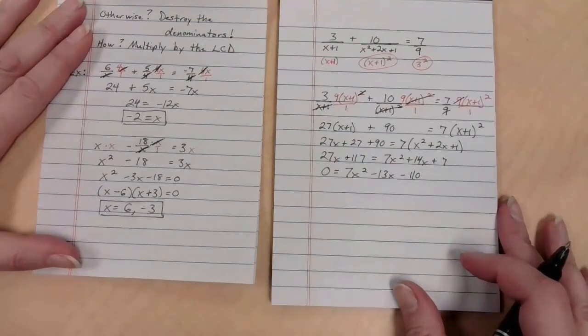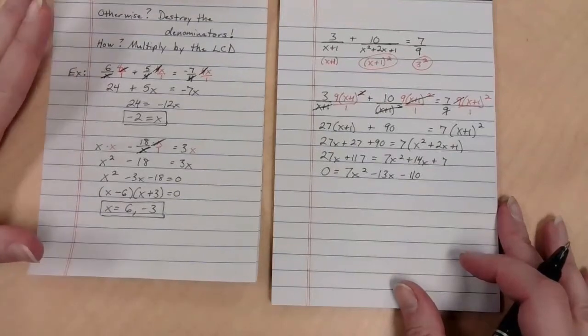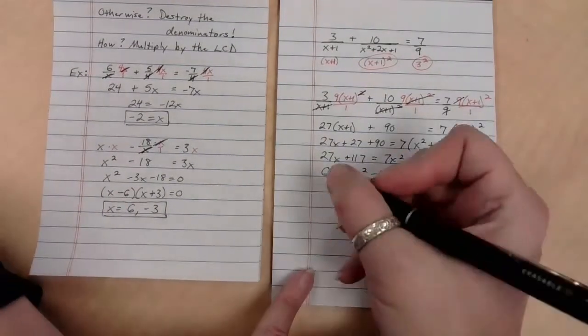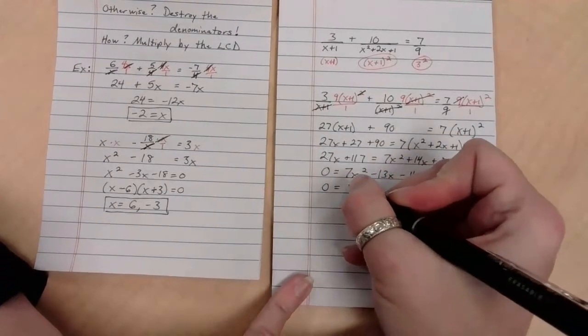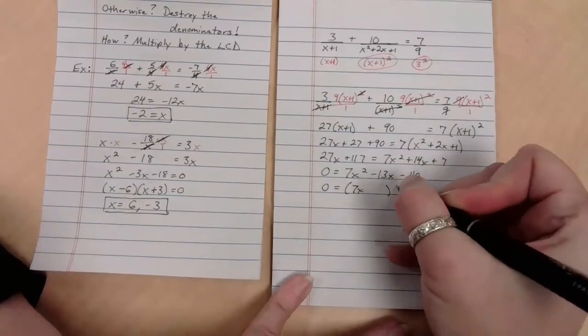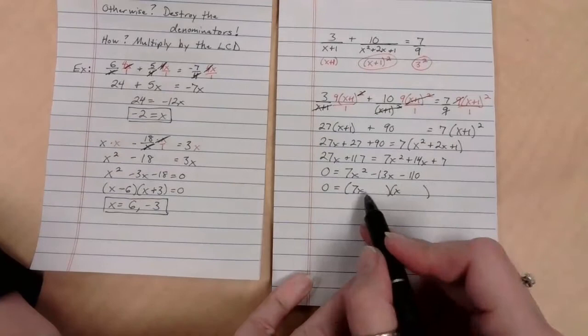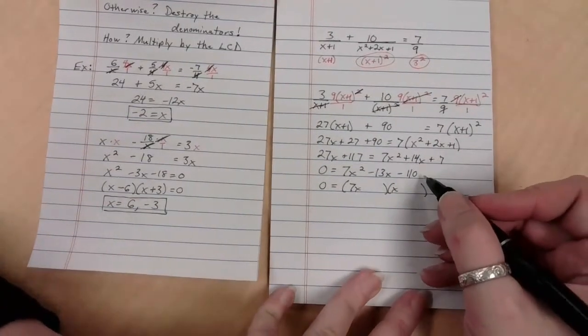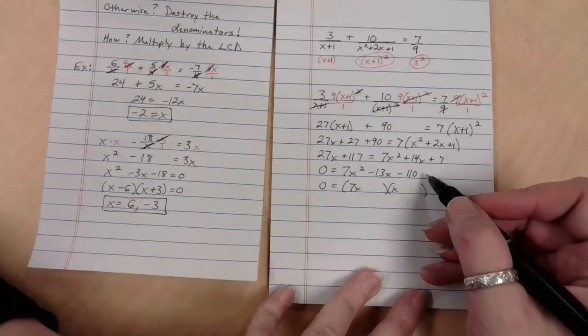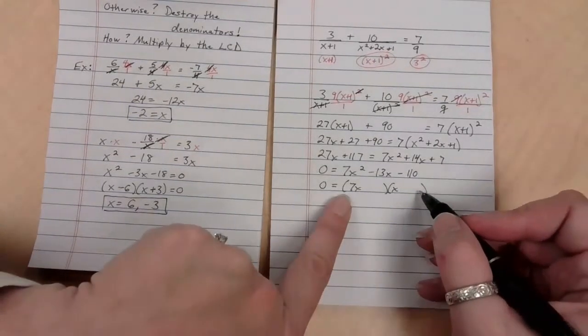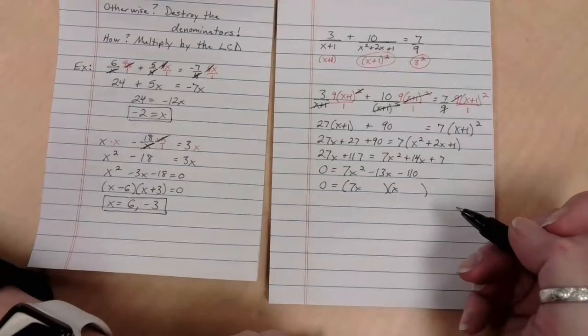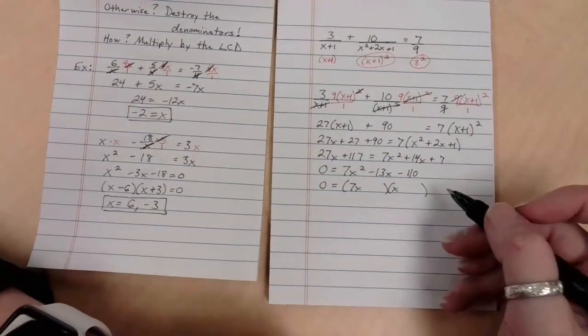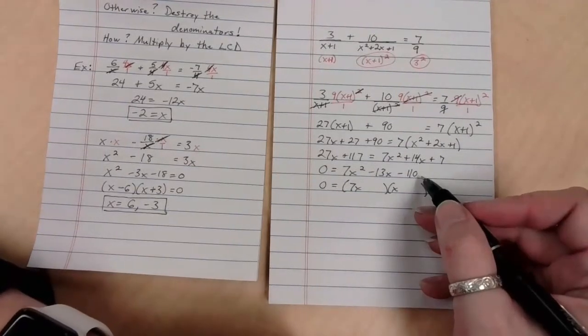I'm going to go out on a limb. I think it factors. Could I use the quadratic formula? Yes, I could. I'm going to go with, it's going to have to be 7x and x, because those are the only two things that multiply to make 7x squared. Things that multiply to make 110. I think maybe 10 times 11, but I need a 13 for the middle. That's not super useful. What else goes into this? 5 times 22.